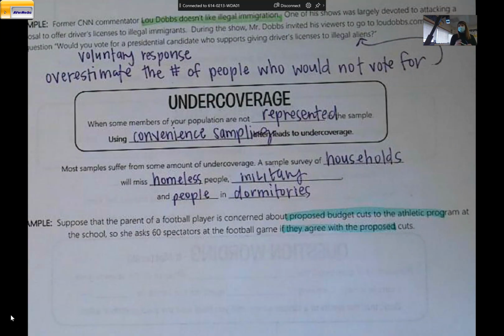What they're saying is, we want to take away money from the athletic program because maybe we want to spend it on the arts, or on chess club. We don't want to be spending so much money on sports. So she goes to the football game her son is playing in, and asks 60 people there whether or not they agree.